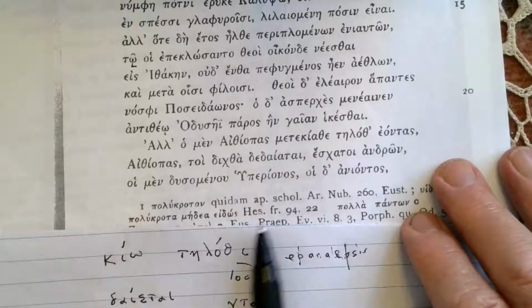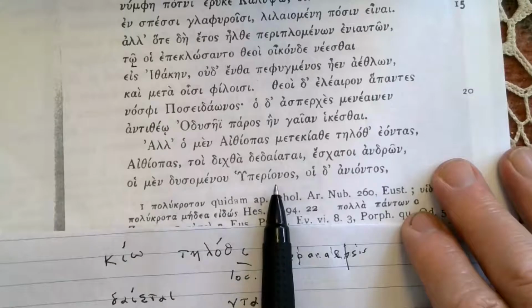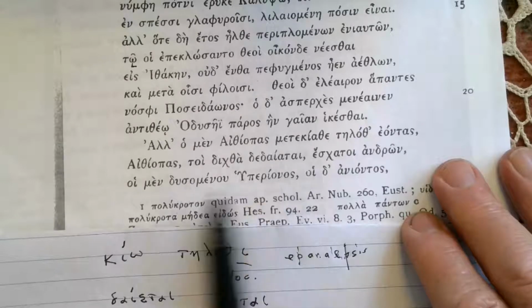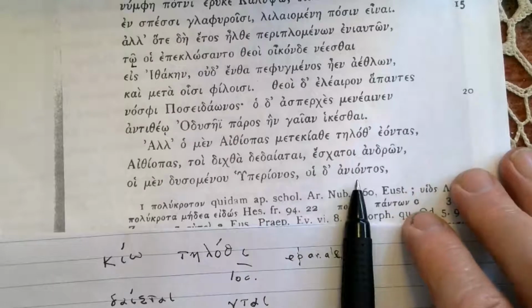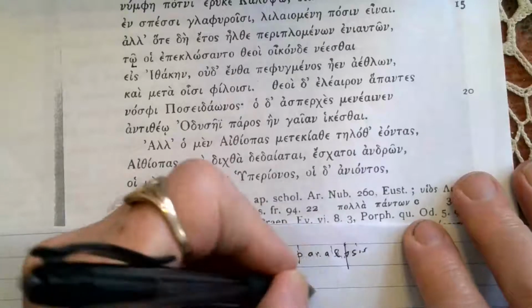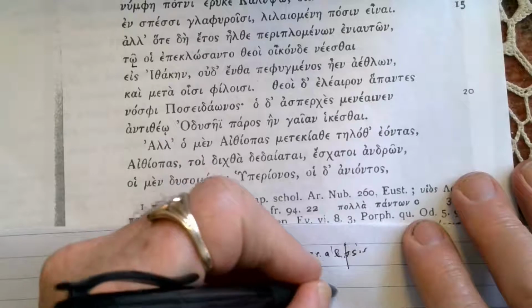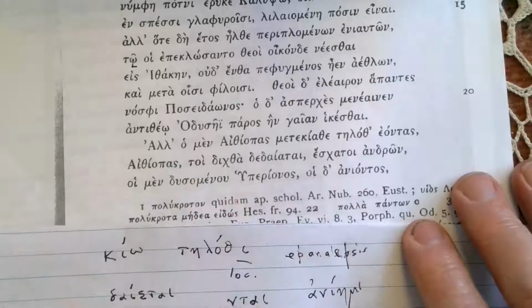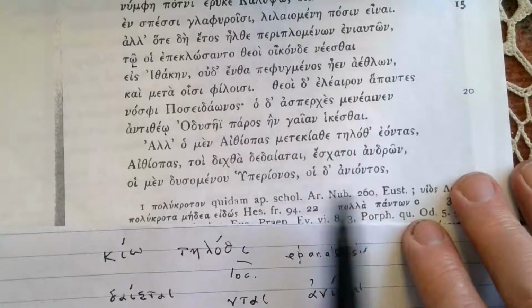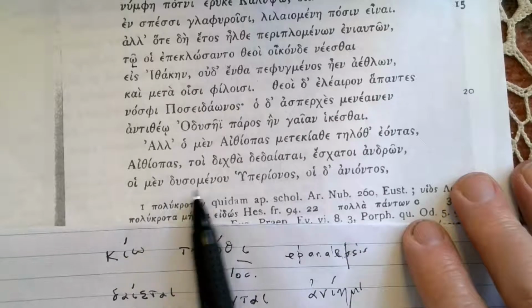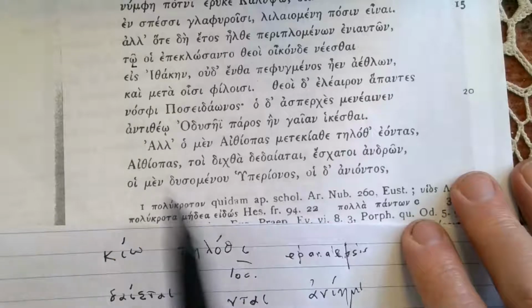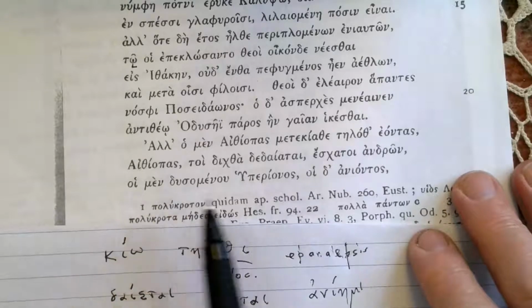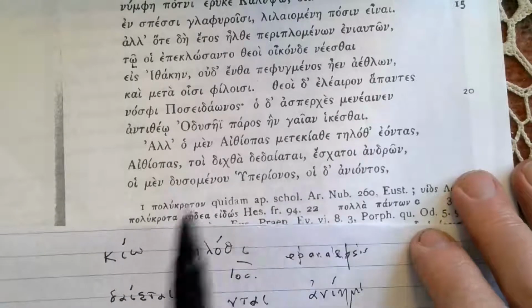So some of them were at the setting of Hyperion, that's the setting of the sun, i.e. the west, and some were at the rising. This is from anhiemi, to go up. So this is the rising, this is the setting. This is from duno, or dunamai. So some were at the setting of the sun and some were at the rising.